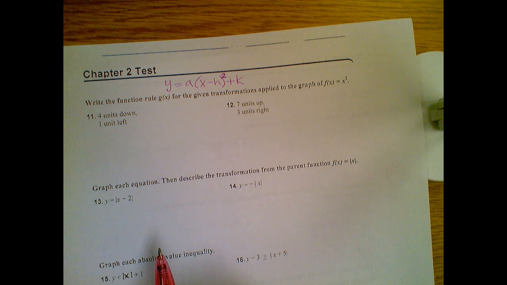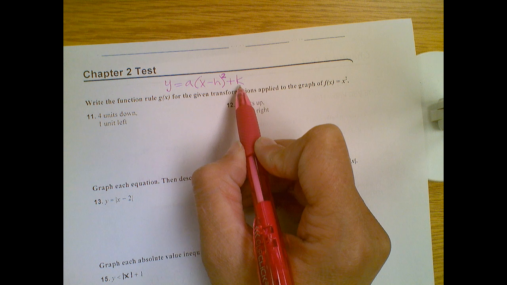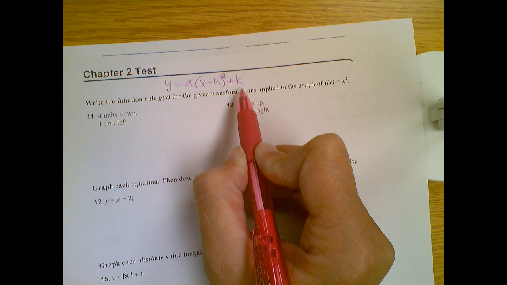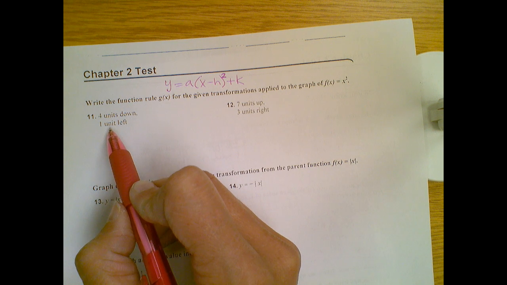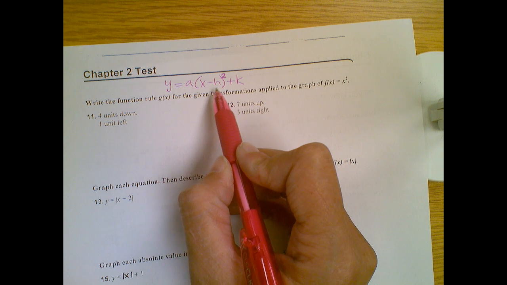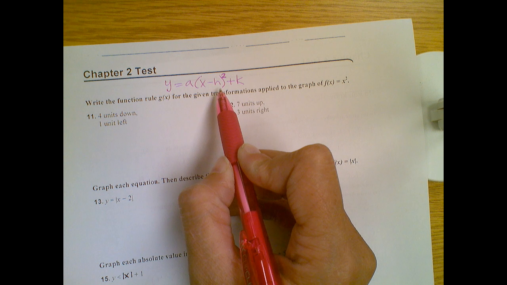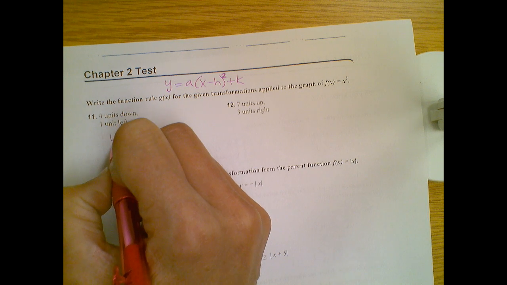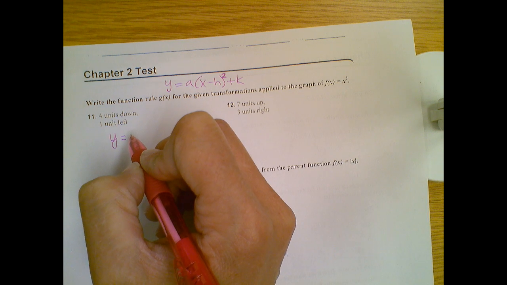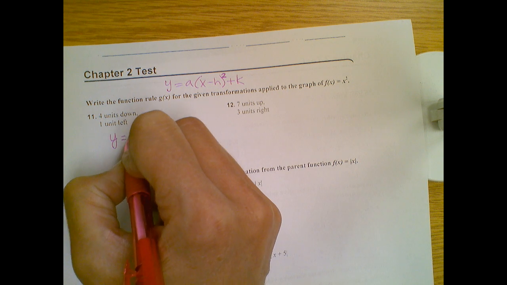Now, for number 11, it's telling us it's going down 4. So right in that k spot is in charge of moving it up and down. It's going down 4, so we're going to put a -4 right there. And then it's going to the left one, so this h is in charge of left and right. It's the opposite of what you would think, so since it's going to the left one, we're going to add 1 there. So then there's nothing in that a slot. It doesn't talk about being stretched or compressed or reflected, so we just leave that blank.